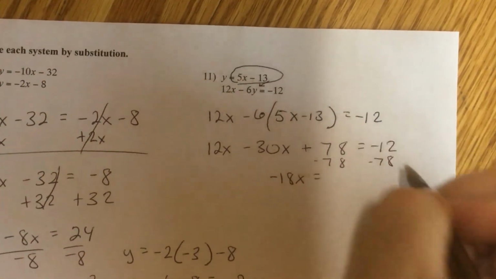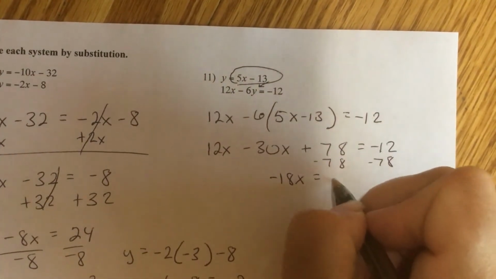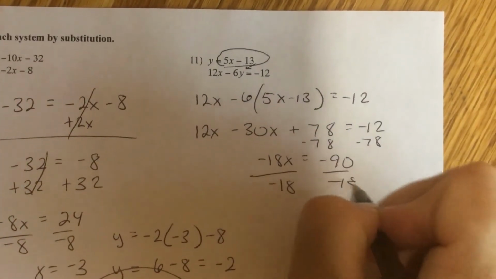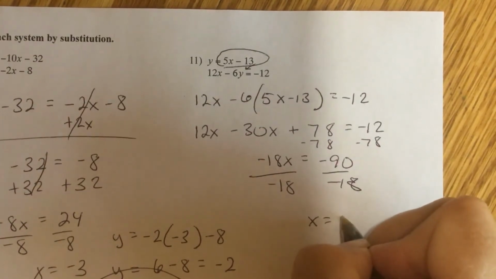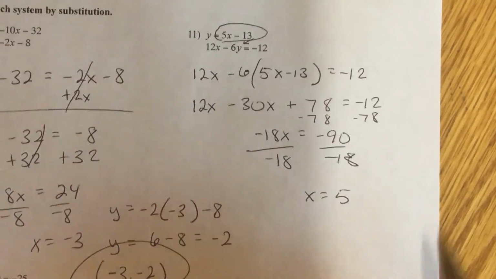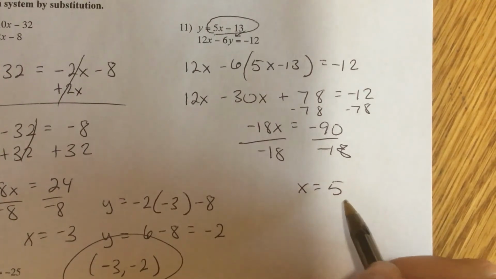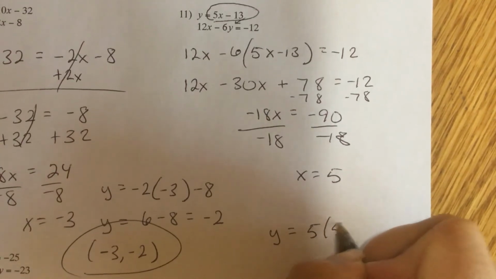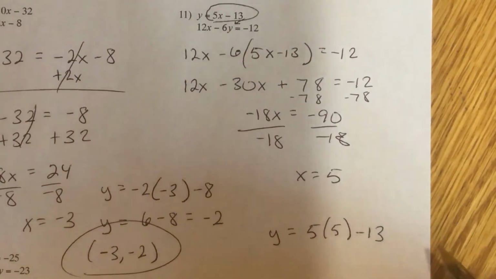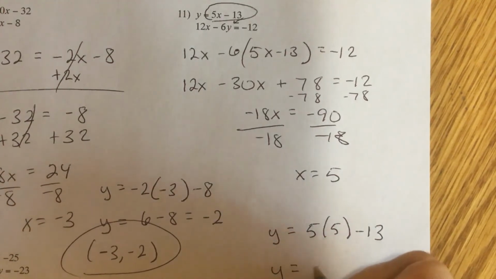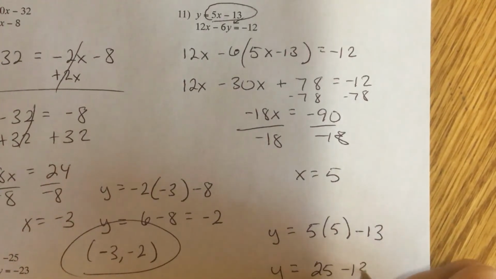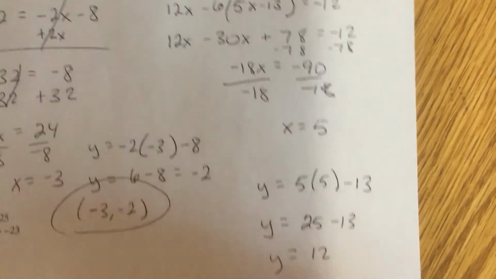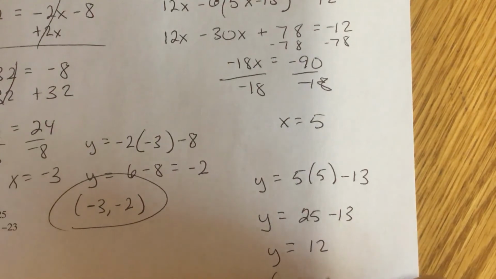Subtract 78 from both sides. You get 70, 80, 90. So you get negative 90. And so then when you divide by negative 18, you get x equals positive 5. So once you get your x value, plug that into your equation. So y is equal to 5 times x, which we found to be 5, minus 13. So y is equal to 25 minus 13, and 25 minus 13 is 12. So that means our ordered pair is 5, 12.